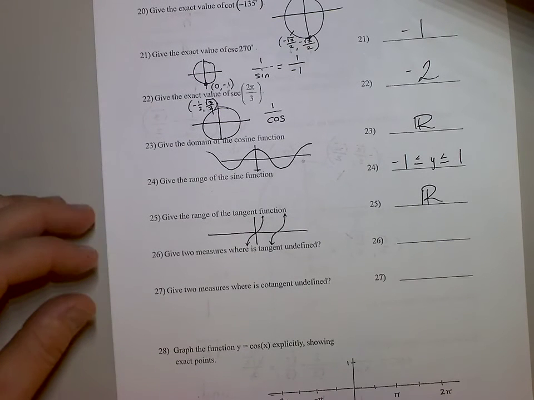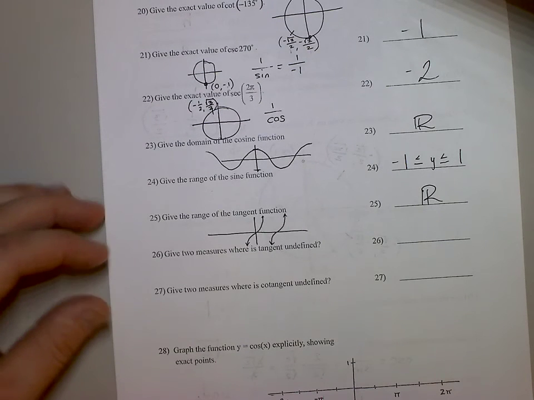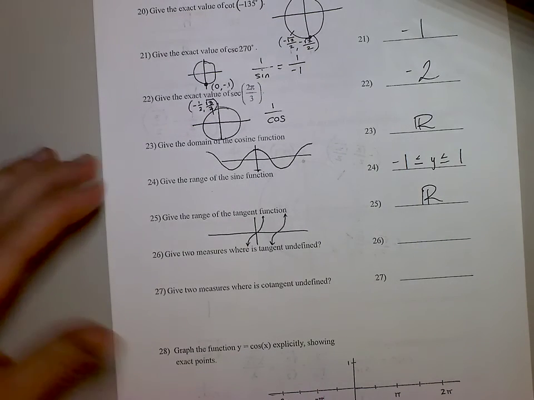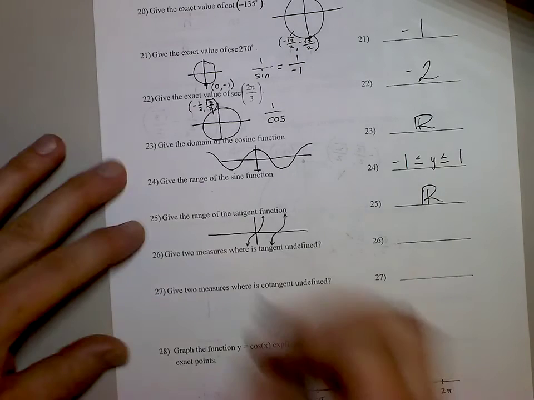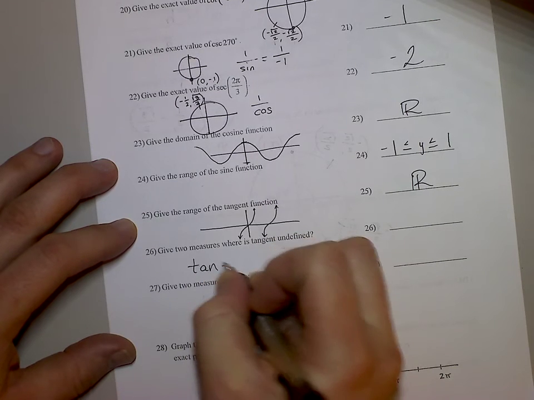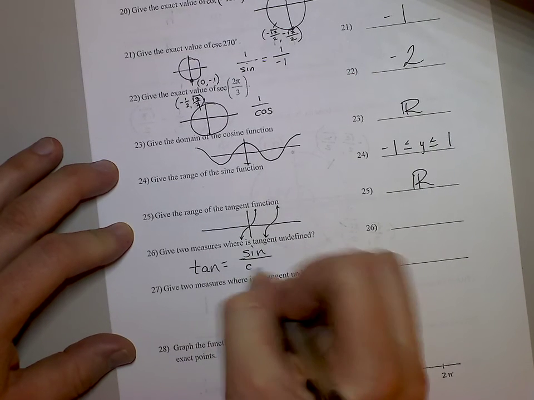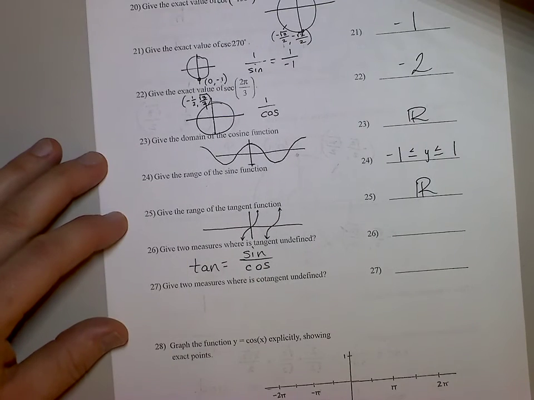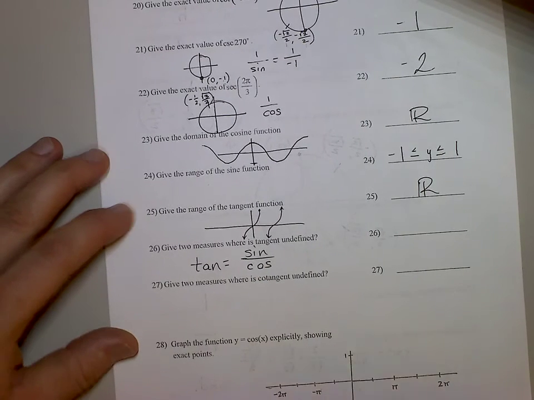Two measures where tangent is undefined. In order for tangent to be undefined, you must have a 0 in the denominator. Since tangent is sine divided by cosine, this question is basically asking you, where is cosine equal to 0?